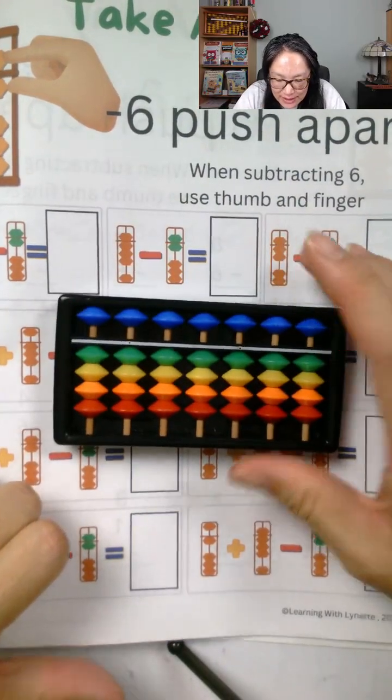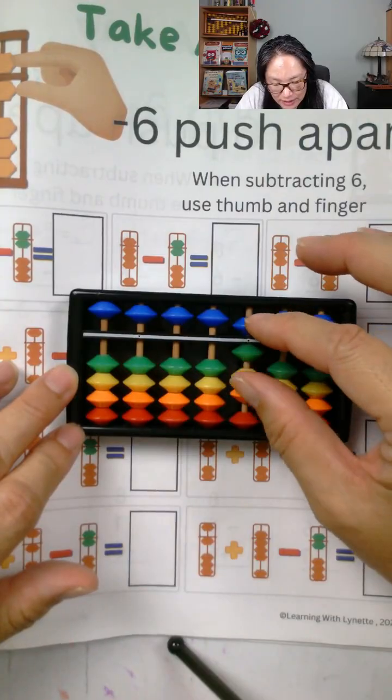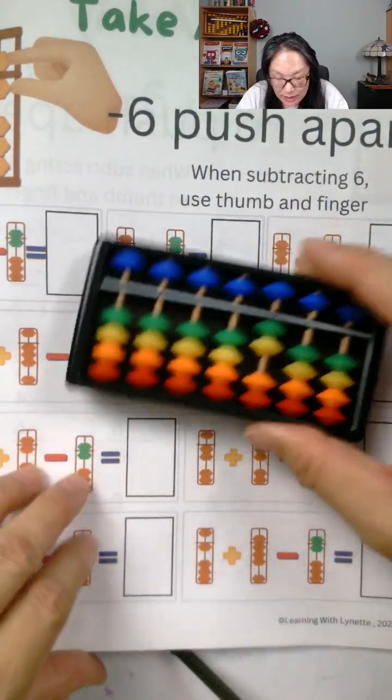Okay, so we're going to minus the 6, and we minus the 6. We have 8, and then we want to take away the 6. Again, we're going to take away these 2 beads. And then it's the same thing with the 7.